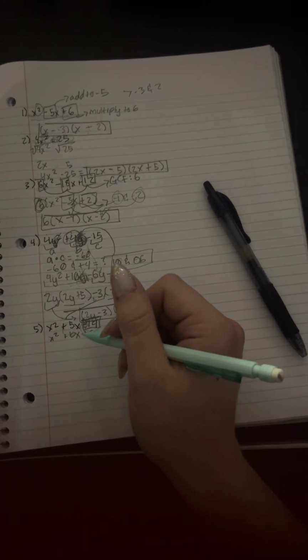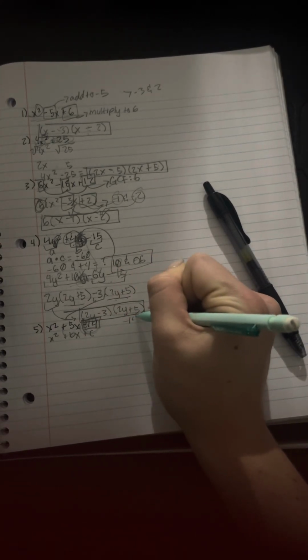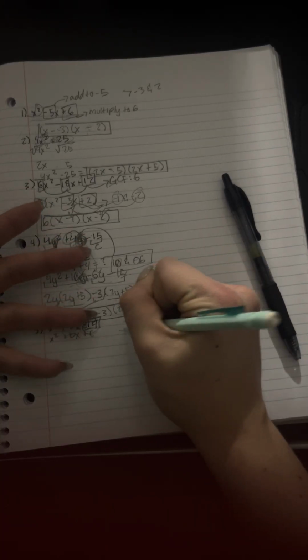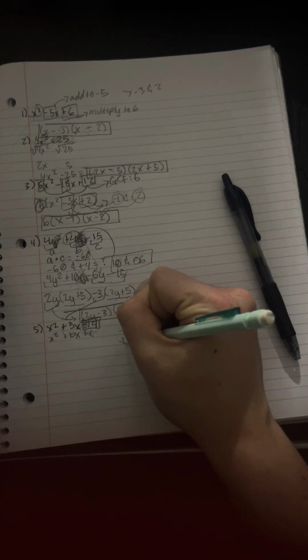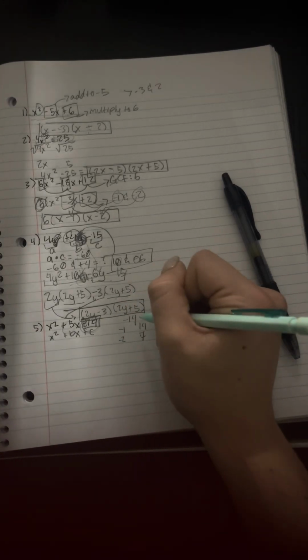So when we look at this, when we factor 14, there's two that come to my mind: -1 and 14, and then -2 and 7. And we know these all equal -14.